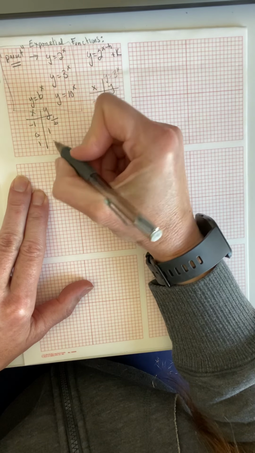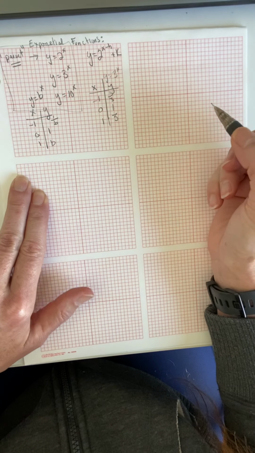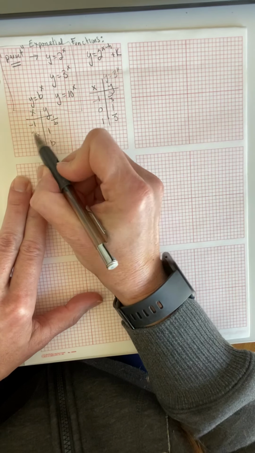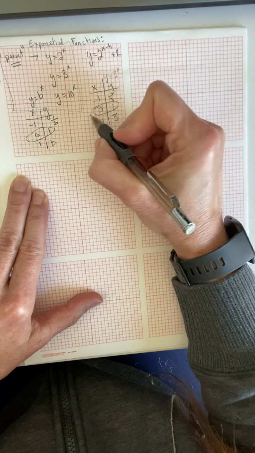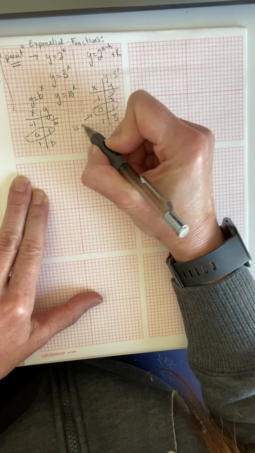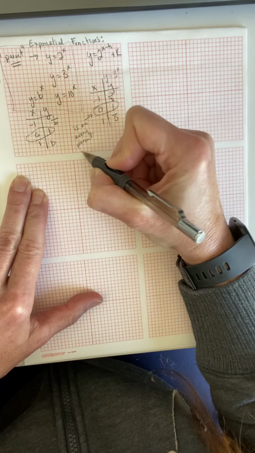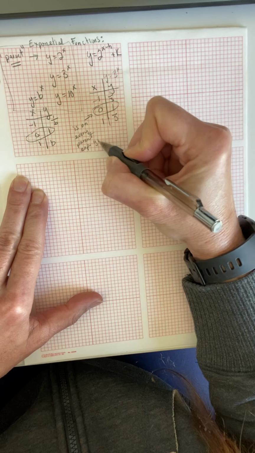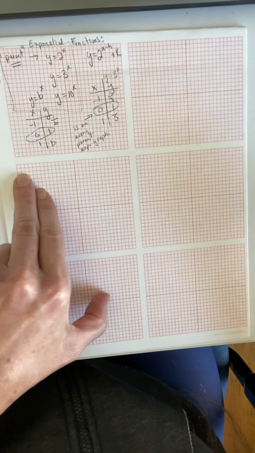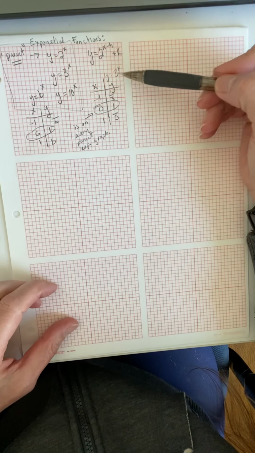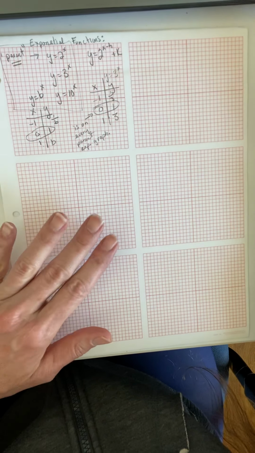And when I put a 1 in, I get b. So something to keep in mind is this point (0, 1) is on every parent exponential graph. We're guaranteed that. And that's because anything to the 0 power is 1.